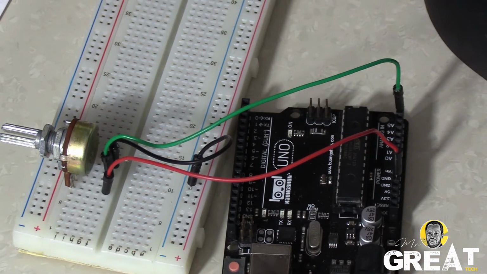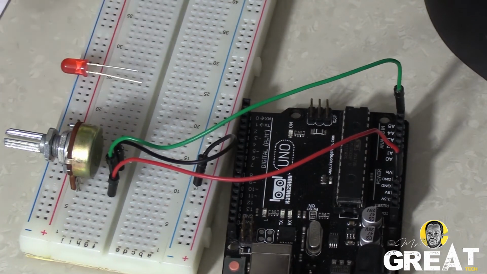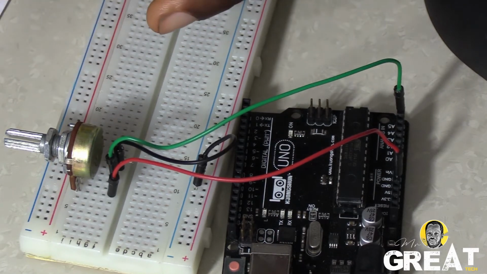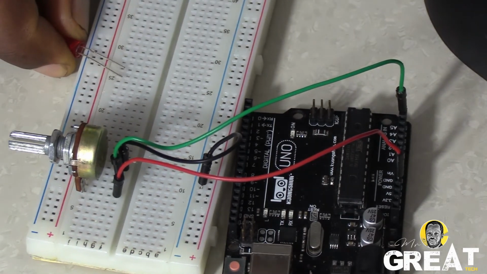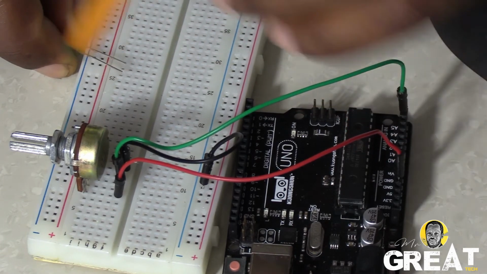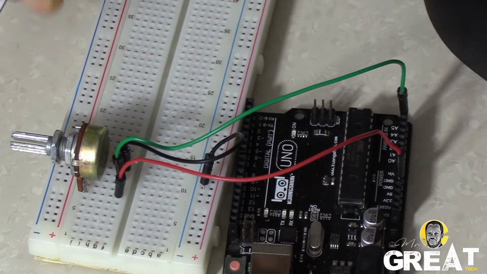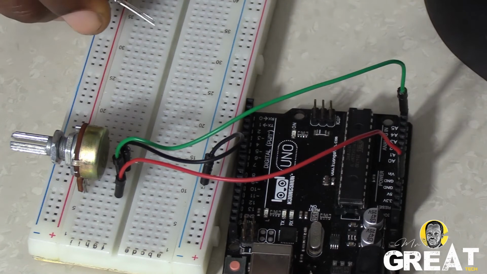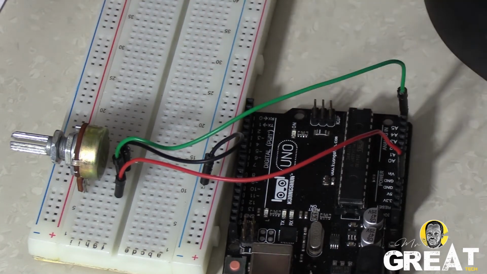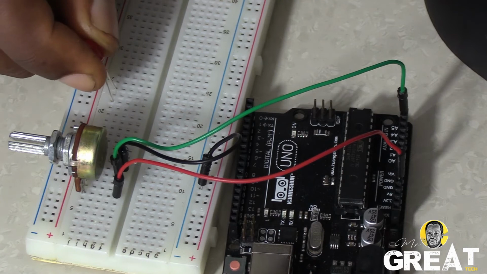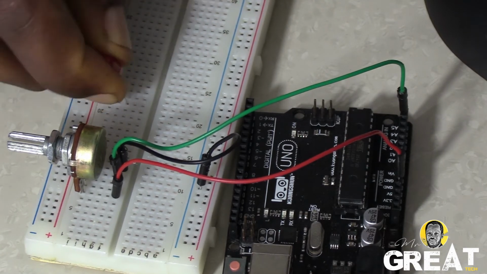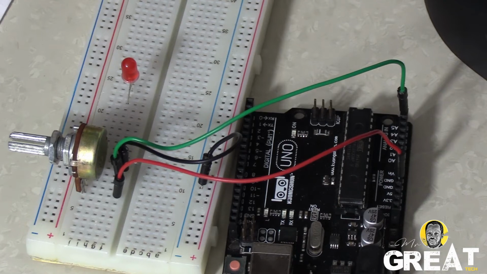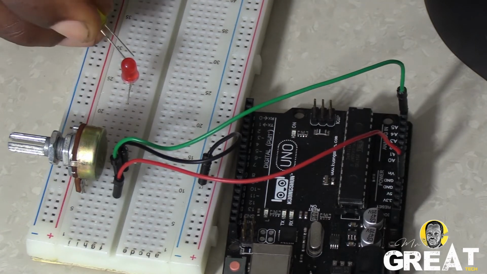Now I go with my LED, my light emitting diode. I told you the longer leg is the positive. So this is the longer leg, is the positive. So I go with the longer leg. I have my red, now I have my green, my yellow.